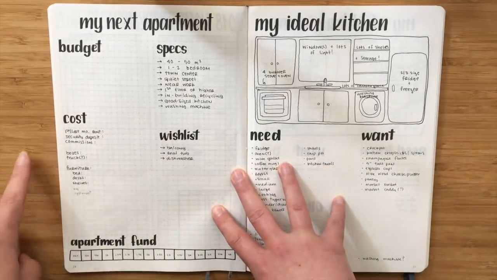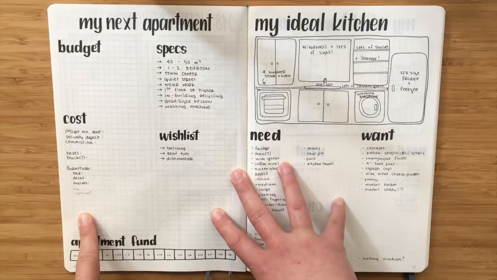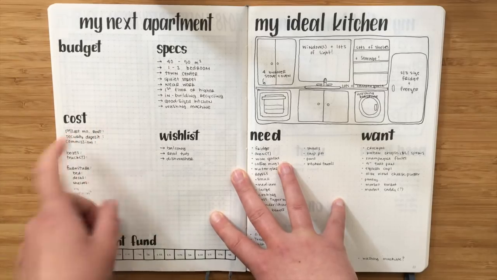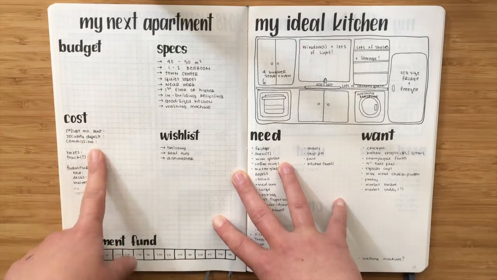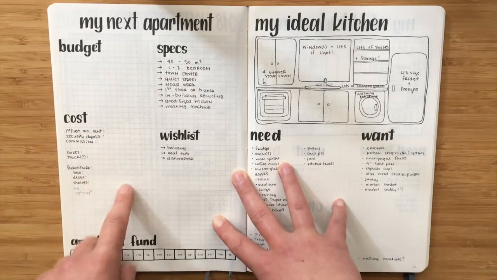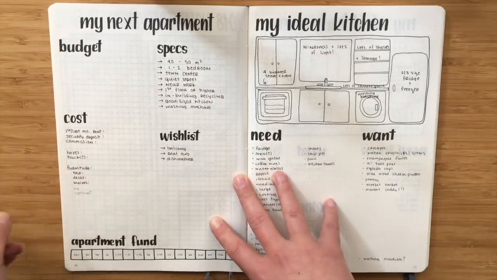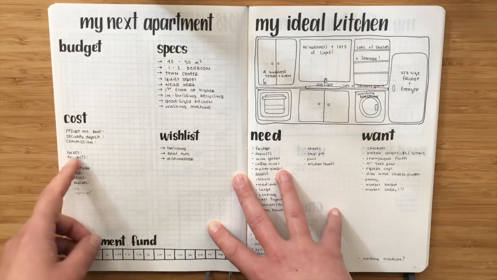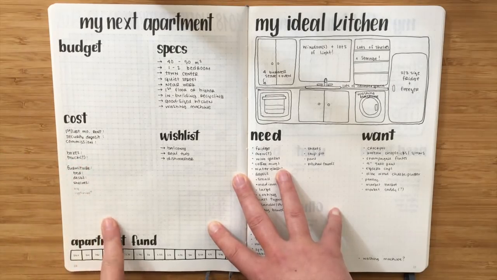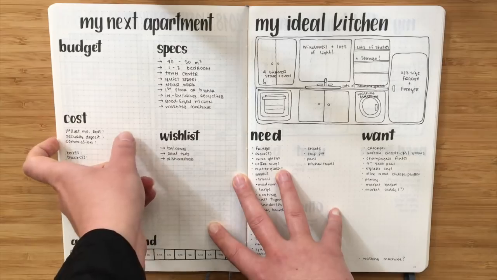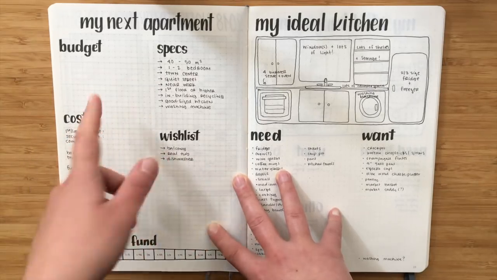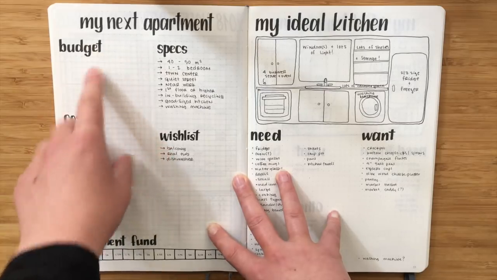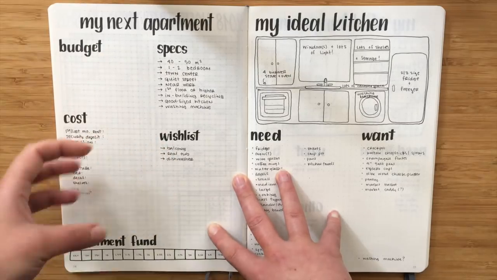I have the actual costs of moving. So for example, first and last month's rent, security deposit, a commission, because I think that I'm going to go through my rental agency that I have, which means that I'll have to pay them. And then if I need to get boxes or rent a truck or various furniture aspects. So I want to budget out how much it's actually going to take me to move. So not my month to month budget, which is what this is for, but my actual one-off costs of moving.